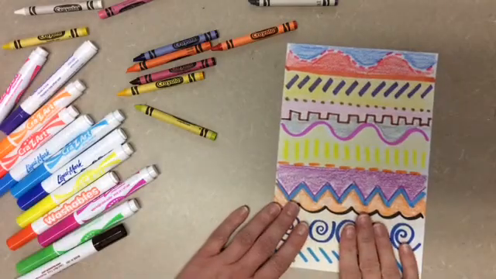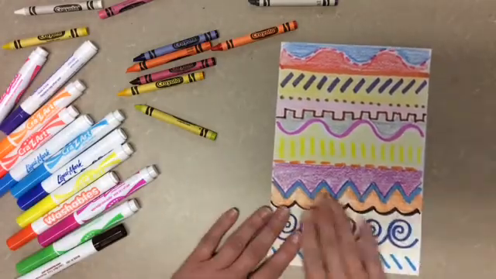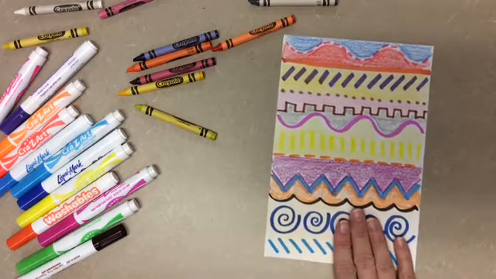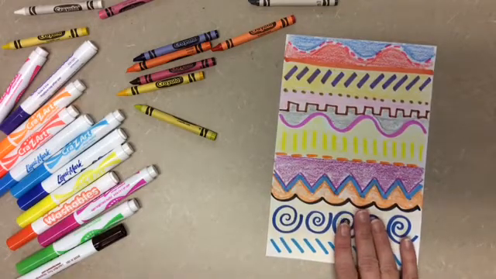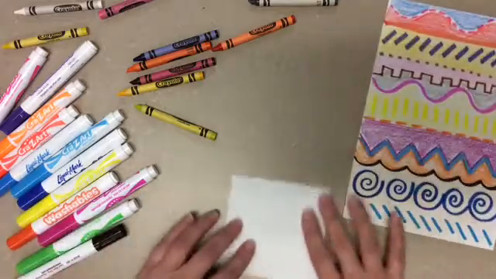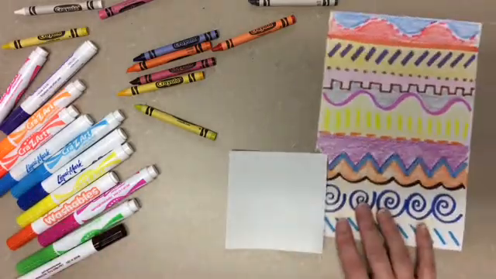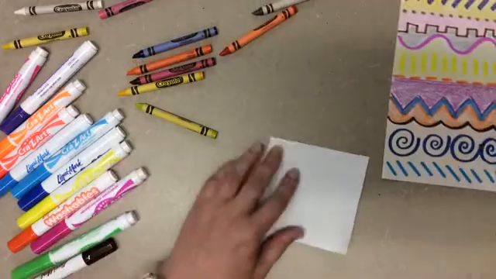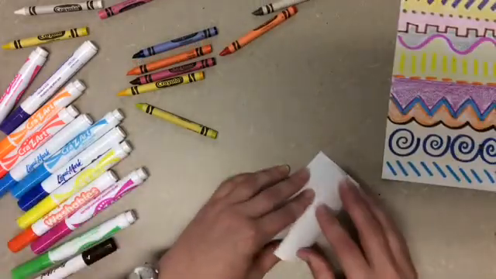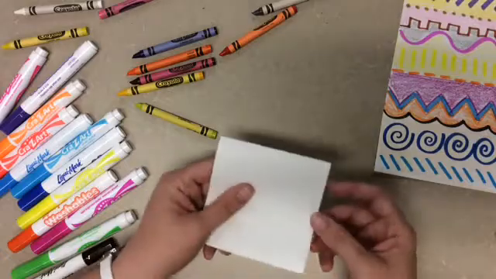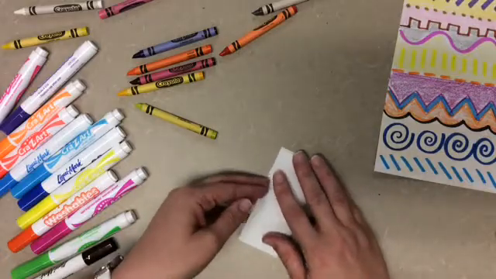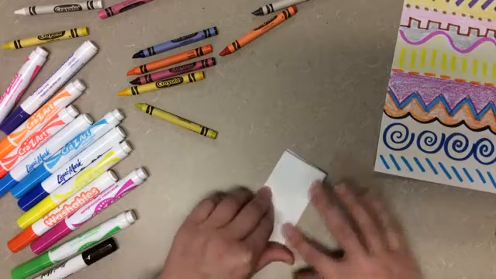All right, now I have this colored in, and remember, if you're using crayon, you'd want to color the whole thing in also. So now that I've got this colored in, I am going to show you how to make this into a fun little creature or a monster. So I'm going to set this aside, and I'm going to take another white piece of paper, and I am going to make some eyes.